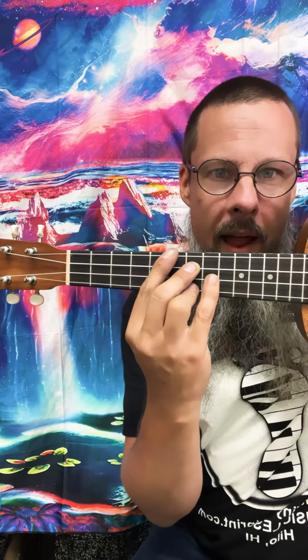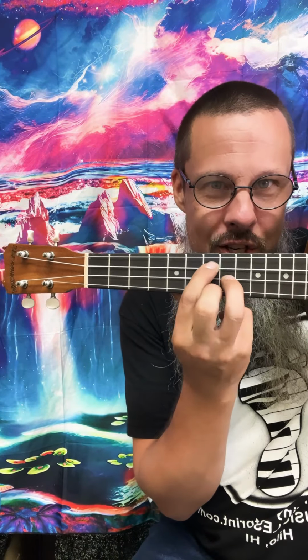Next, we can form that same C major, which looks like our G shape, and add our pinky. Now for this one, sure, I like to play this as a bar, and then it looks like our F major shape right behind here.